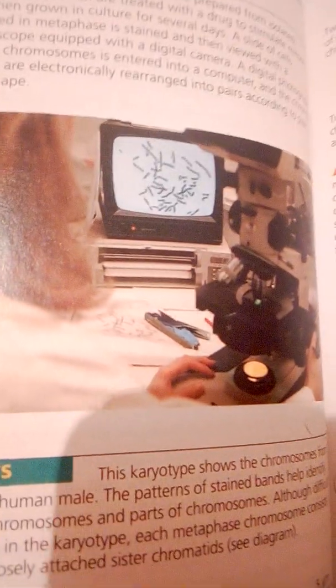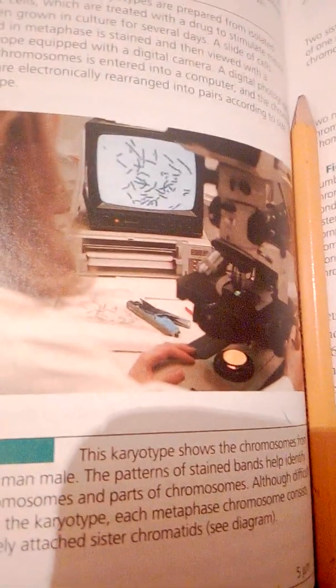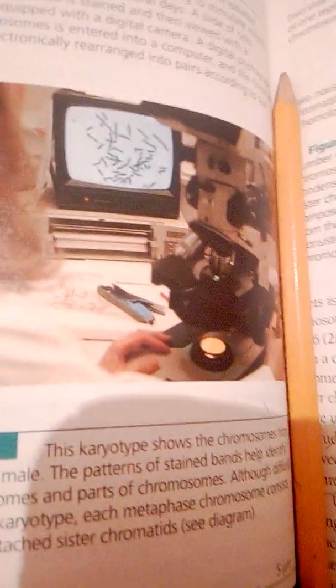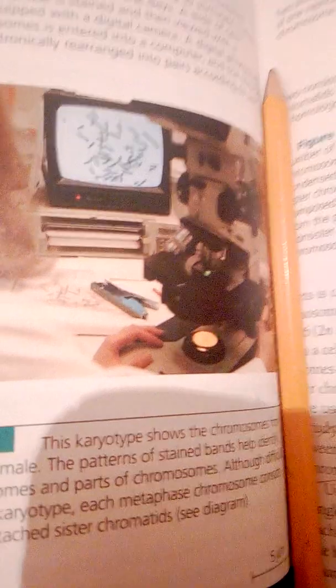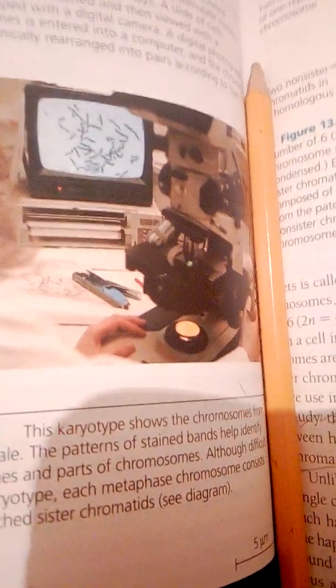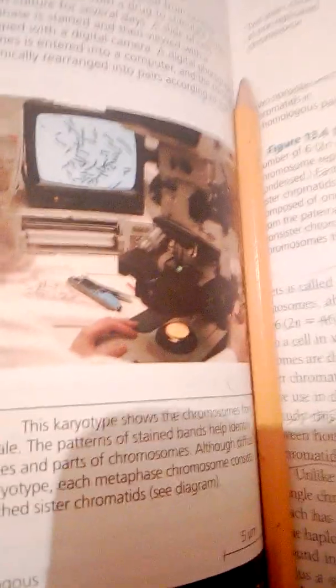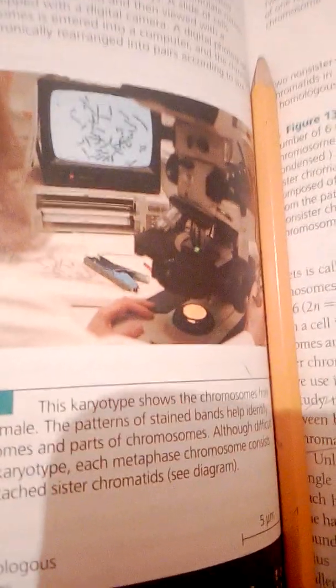Most of the genes carried on the X chromosome do not have counterparts on the tiny Y, and the Y chromosome has genes lacking on the X because they determine an individual's sex. The X and Y chromosomes are called sex chromosomes. The other chromosomes are called autosomes.